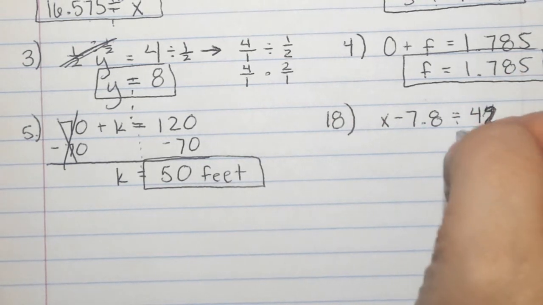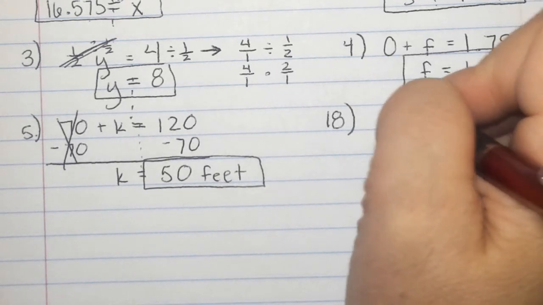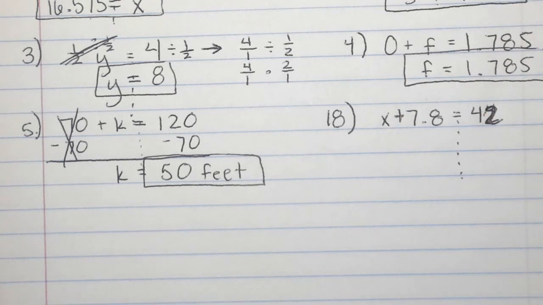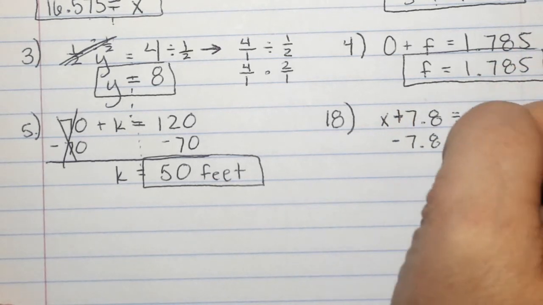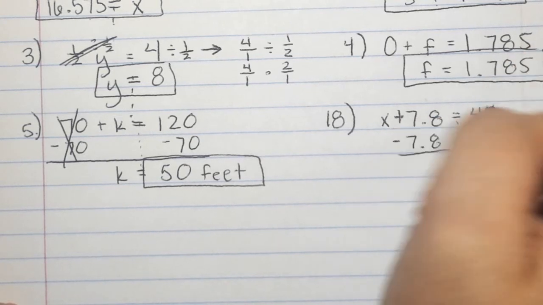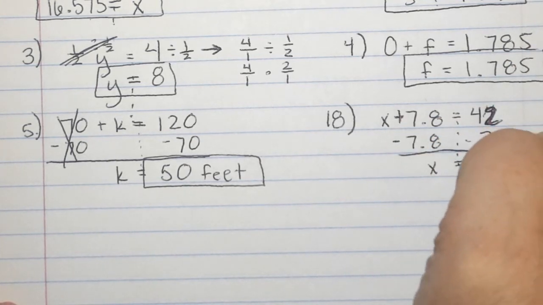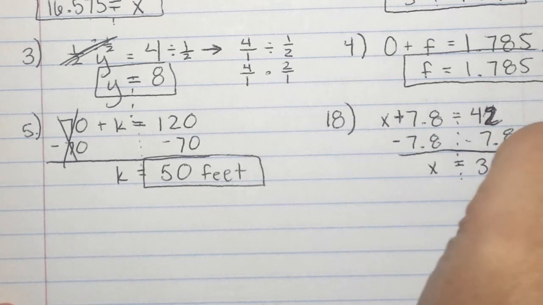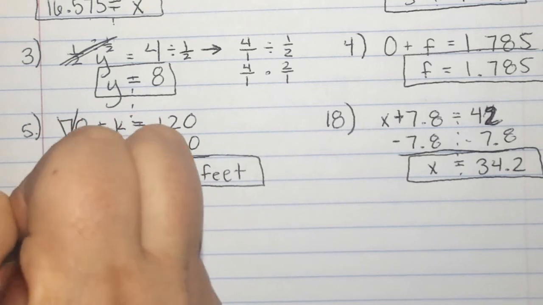So again, we're just going to... Oh, thank you, Braxton. Sorry. X plus 7.8 equals 42. And since it is addition, what are we actually going to do? Subtraction. So we're going to do minus 7.8, minus 7.8. When I subtract that, I get that X equals 34.2. Very good. All right. Number 19.